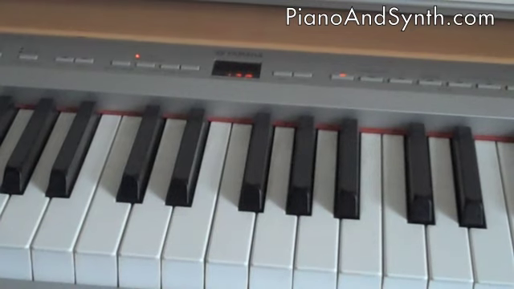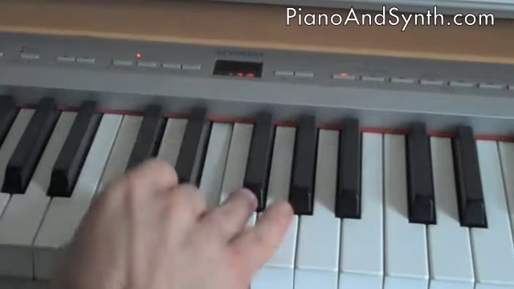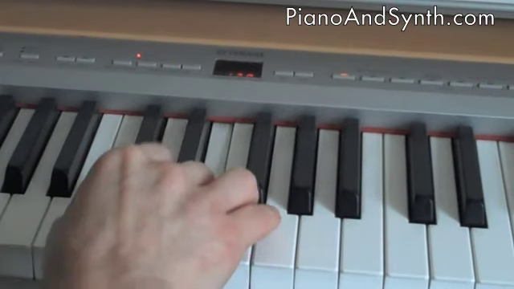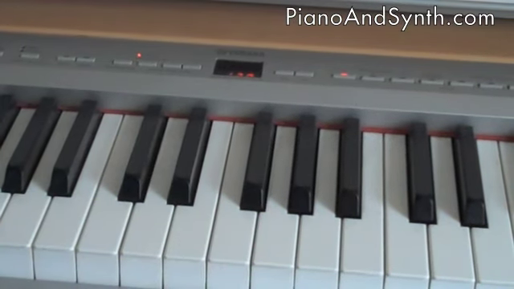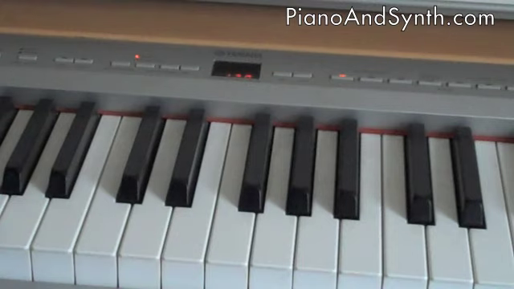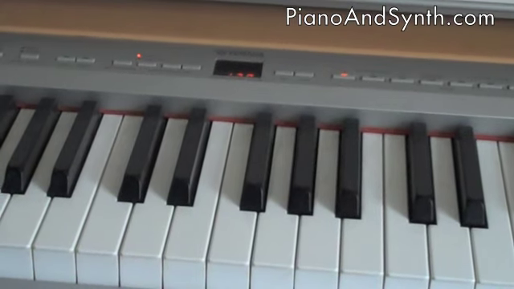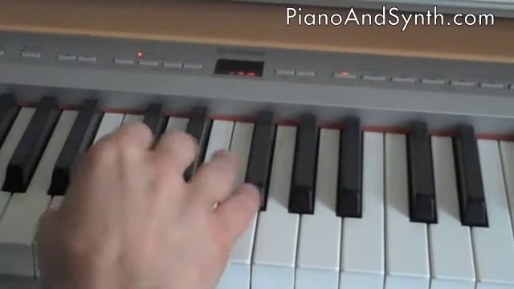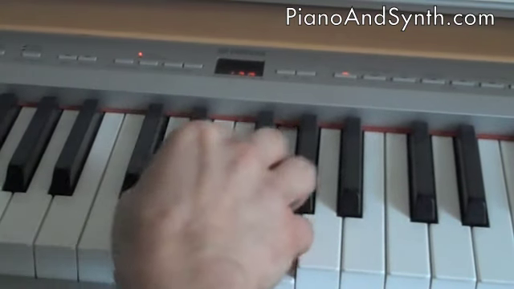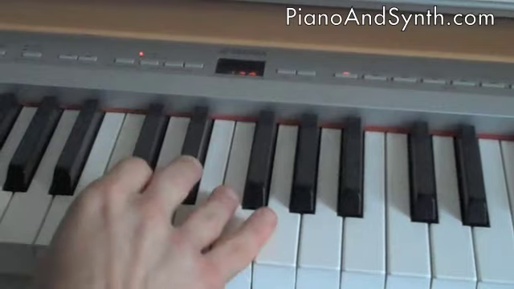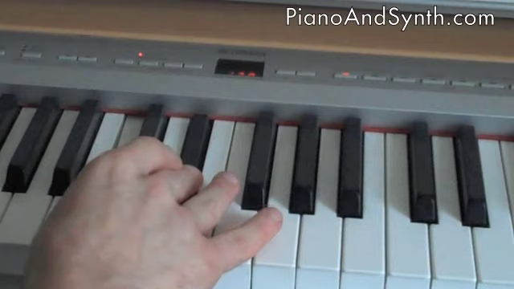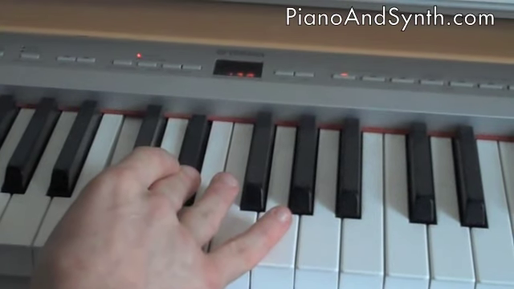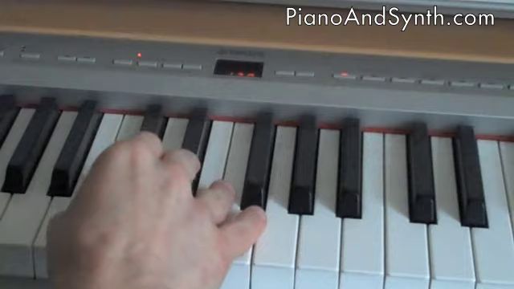A descending major second, if we think of Mary Had a Little Lamb, that's your descending major second. A minor third ascending, if you think of the traditional tune Greensleeves, those first two notes, that's your minor third. You might also be able to hear already that it's the beginning two notes of Beverly Hills Cop.